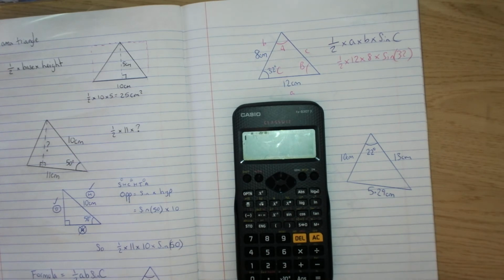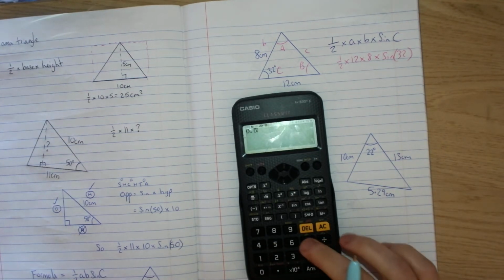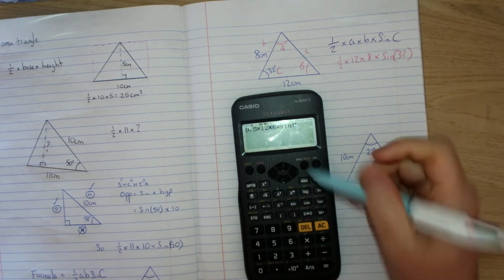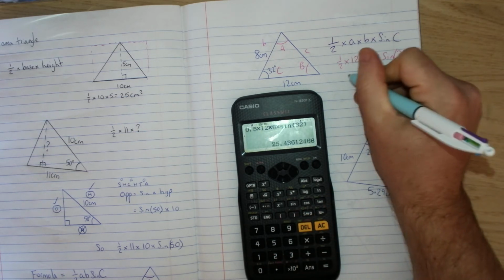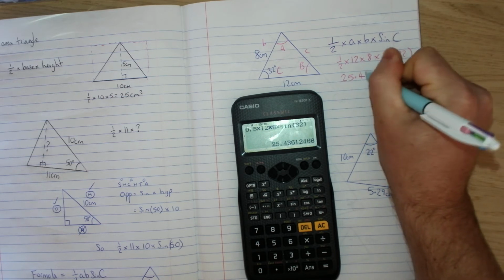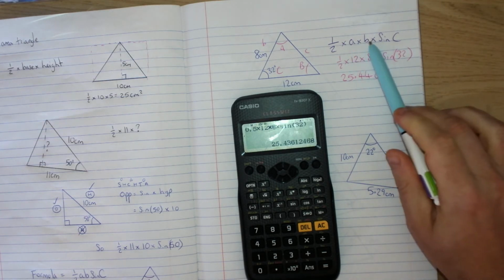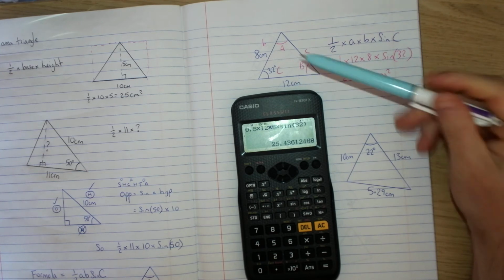So put that onto the calculator. So half or 0.5, doesn't matter which way you do it, times by 12 times by 8 times by the sine. It'll automatically open the bracket up. 32, close the brackets, press equals, so we get an area of 25.44 centimetre squared.